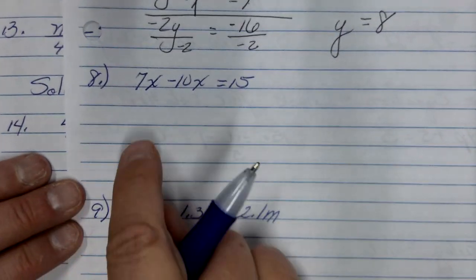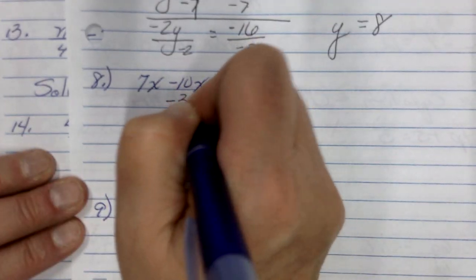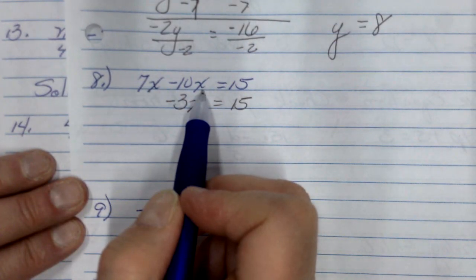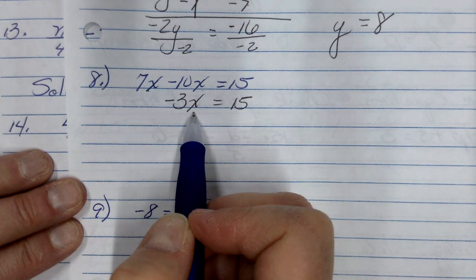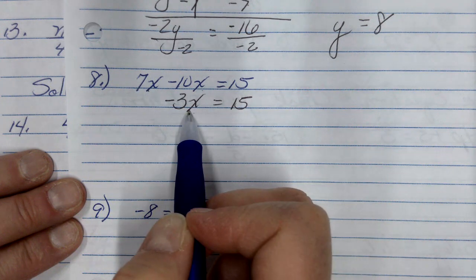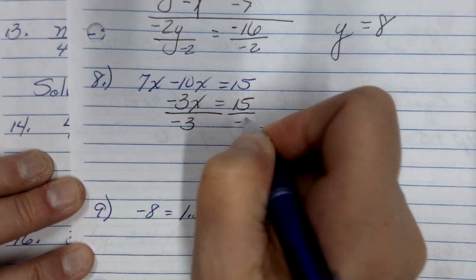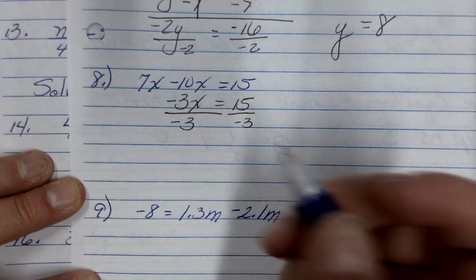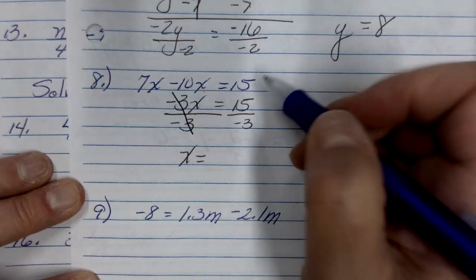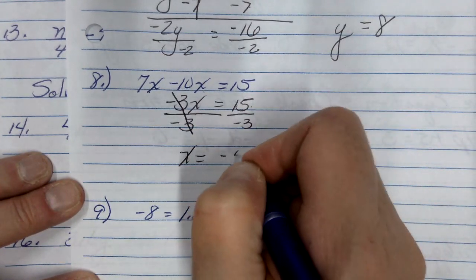All right, this one here, 7x minus 10x, is going to be minus 3x equals 15. The x terms are like terms, so that's why we can combine them. Negative 3 times x equals 15. The opposite of multiplication is division. We're dividing both sides by negative 3. The negative 3's will cancel out. You're left with x. 15 divided by negative 3 is negative 5.